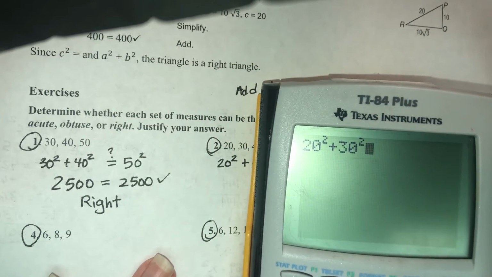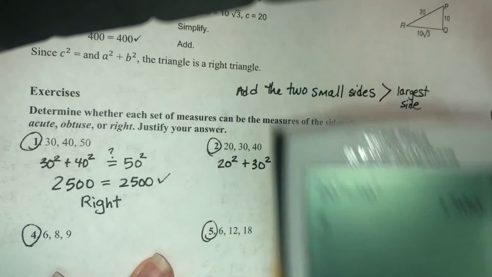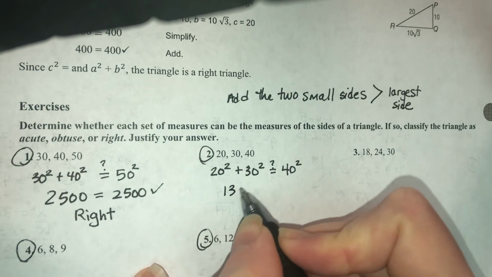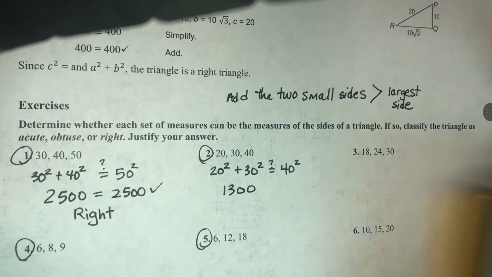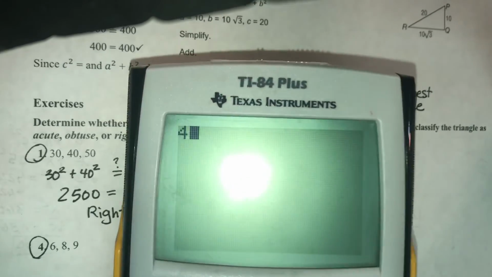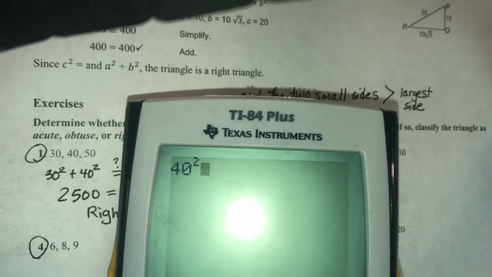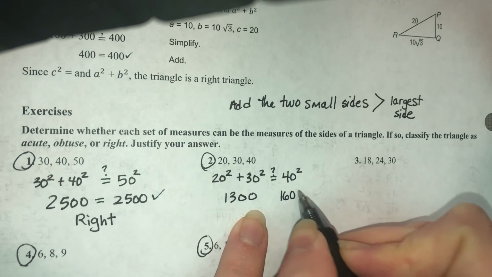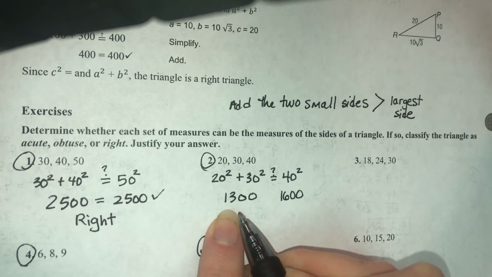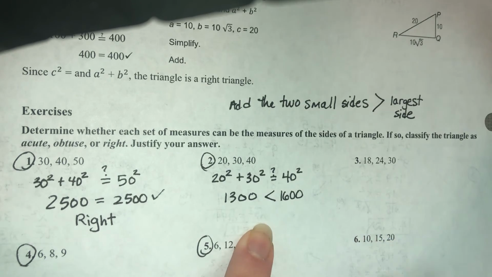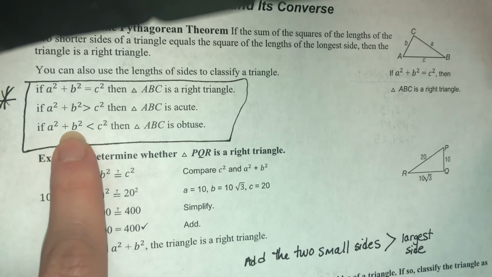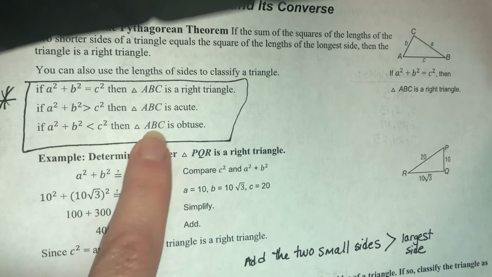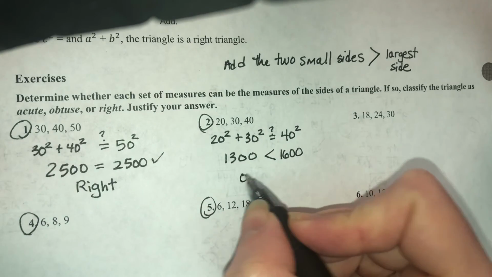20 squared plus 30 squared is 1,300. Now, let's compare that to 40 squared. What is 40 squared equal to? 1,600. They're not equal, so it's not a right triangle. 1,300 is less than 1,600. Do you remember what kind of triangle that's going to make? If a squared plus b squared is less than c squared, then we have an obtuse triangle. So I'm going to write obtuse here.